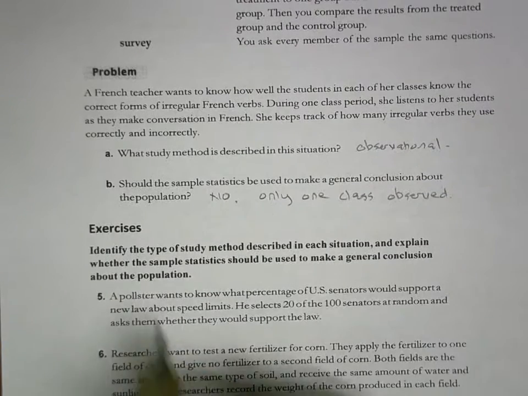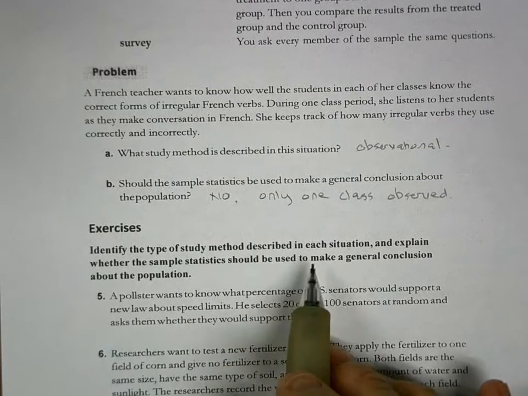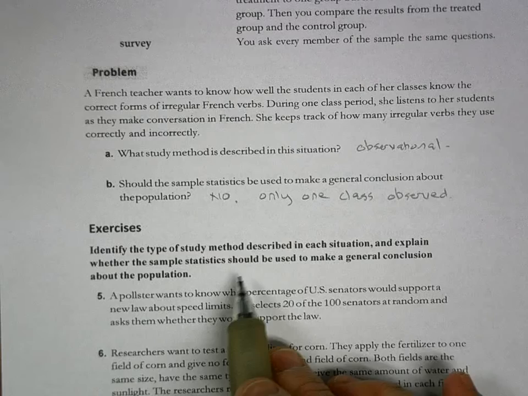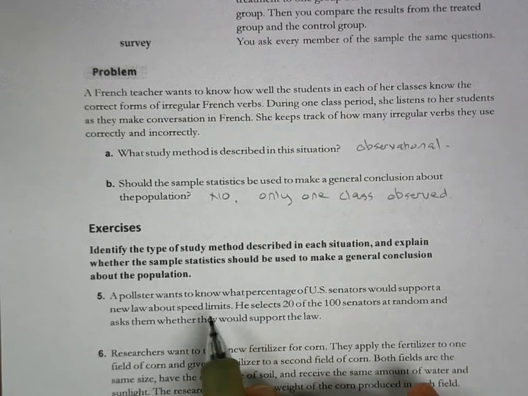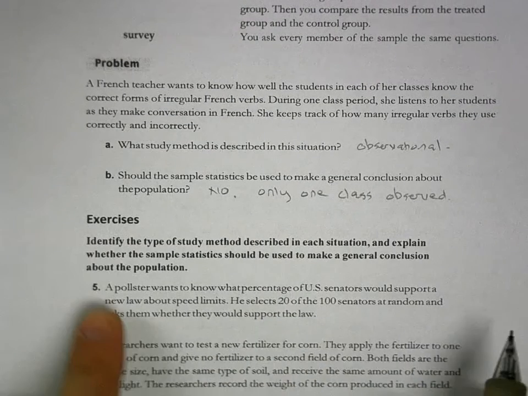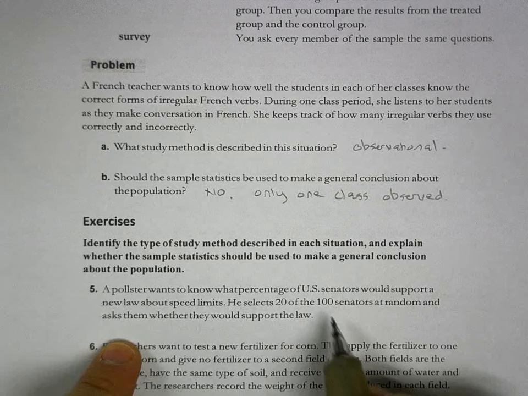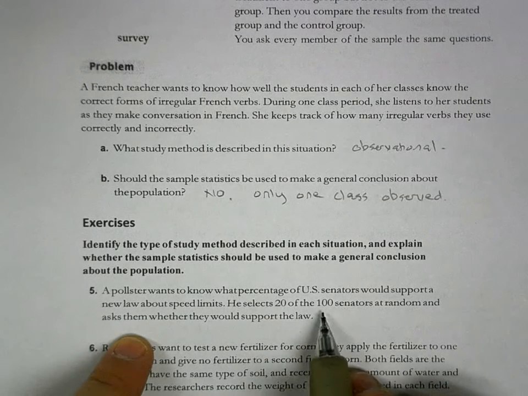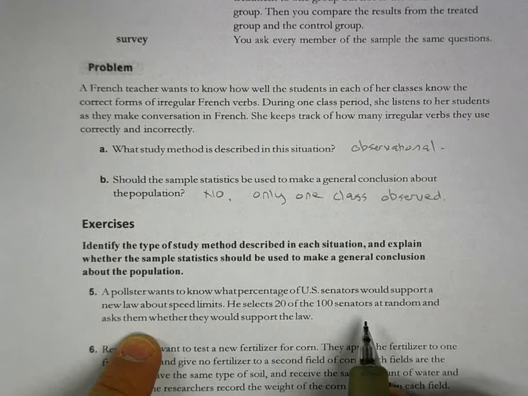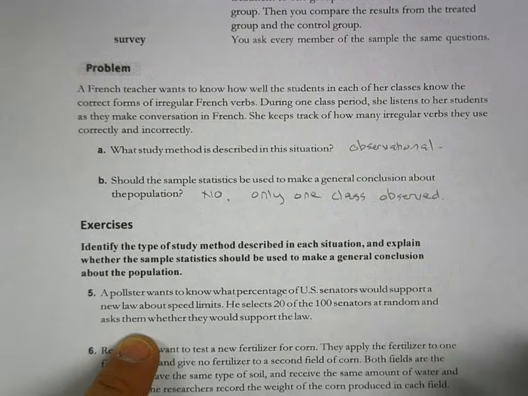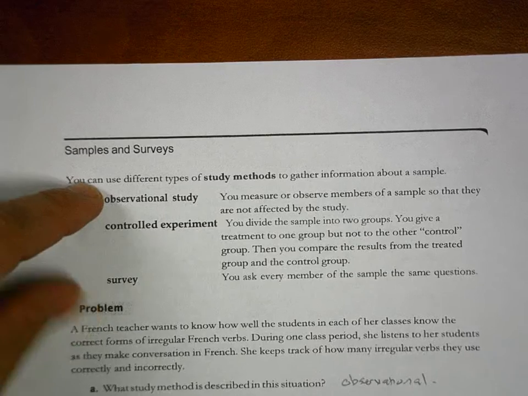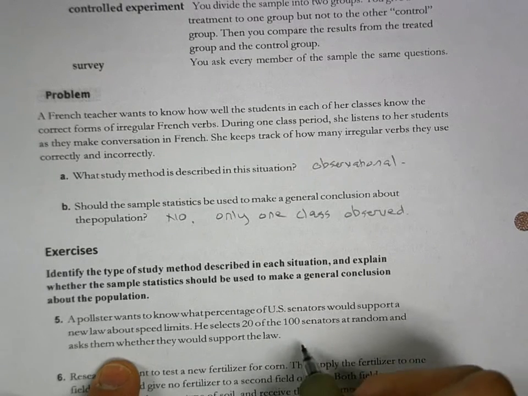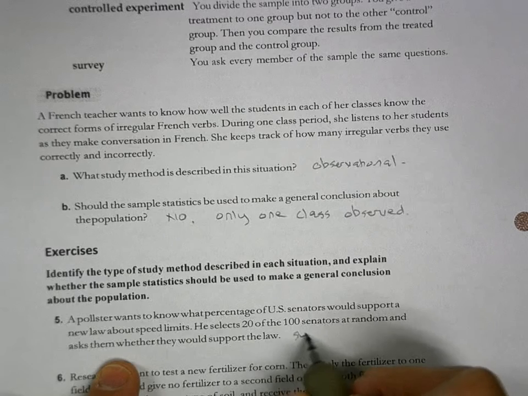Okay, identify the type of study method described in each situation. Explain whether the sample statistics should be used to make a general conclusion about everyone, the whole population. A pollster wants to know what percentage of U.S. senators would support a new law about speed limits. He selects 20 of the 100 senators at random and asks them whether they would support the law. Okay, well, of these 3, it's not observational, it's not controlled, it's a survey. He asks them the question, would they support the law? So survey.